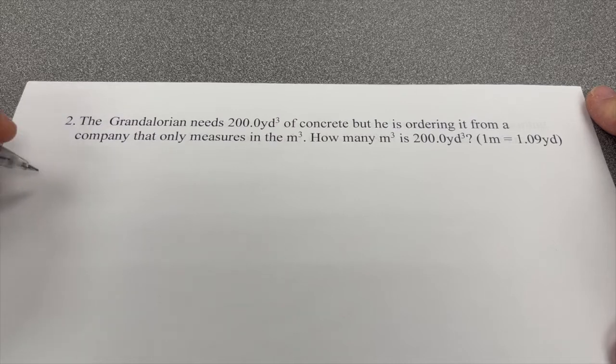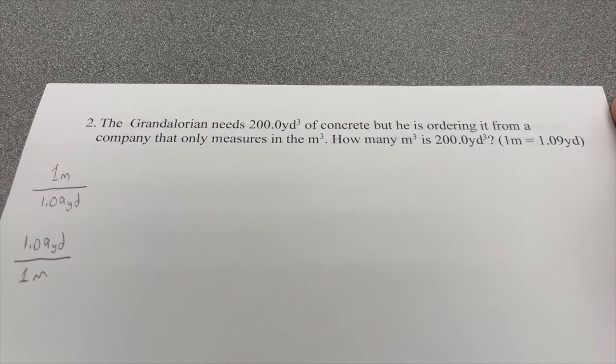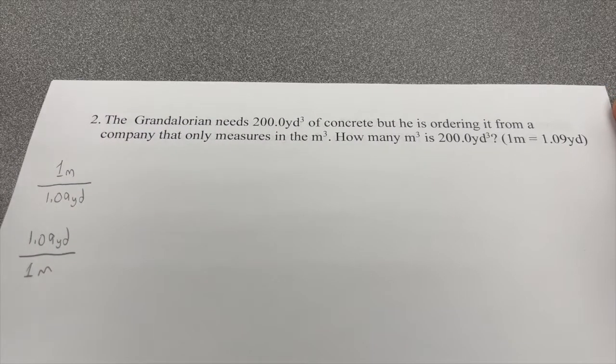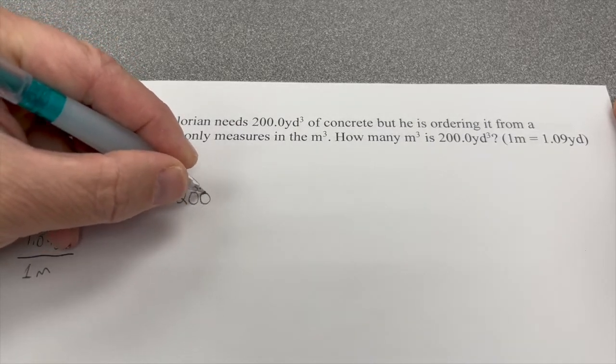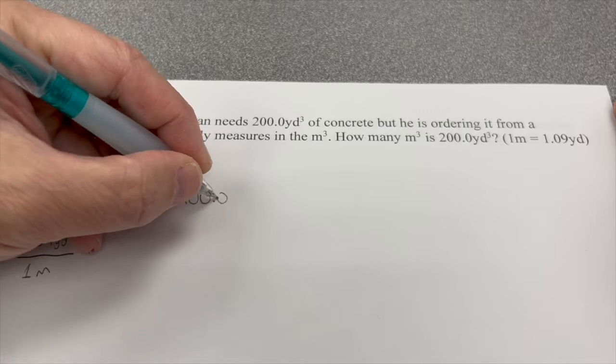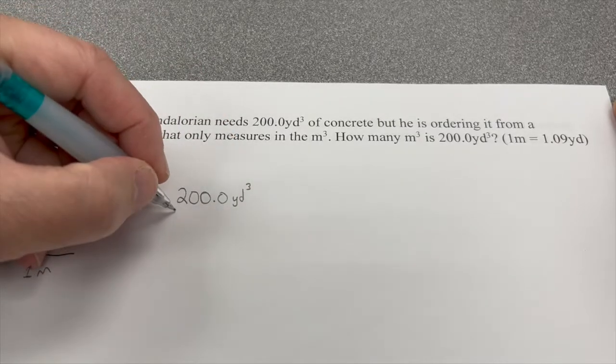So again, make two fractions: 1 meter over 1.09 yards, or 1.09 yards over 1 meter. Both of these fractions equal 1, but which one are we going to use? Let's have a look here. So we've got 200.0 yards cubed, and we'll put that over 1.